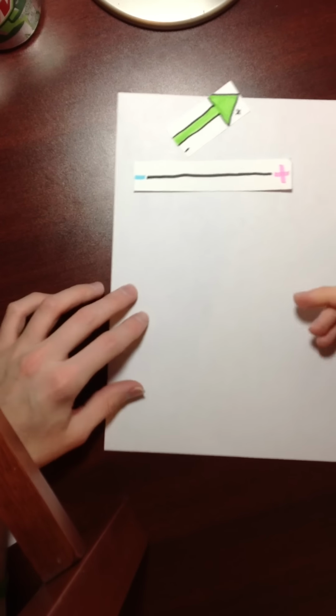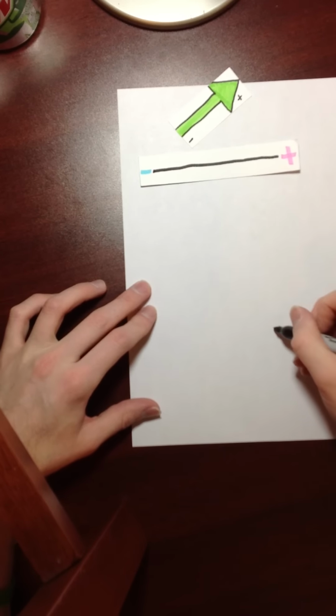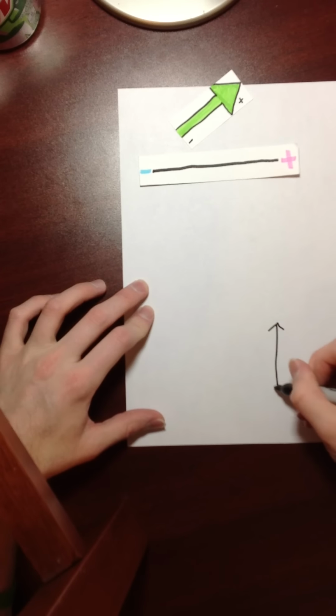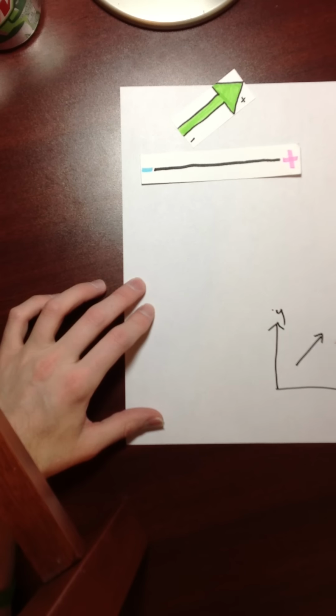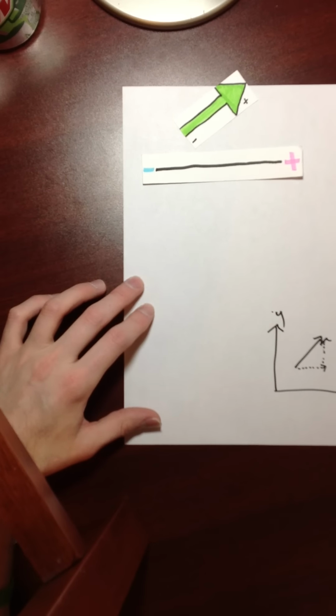Well, if you remember from physics, if I plot a vector on a graph, this is x and y here, right? And this is a vector here. Well, one thing that we could do is separate this into two individual components.